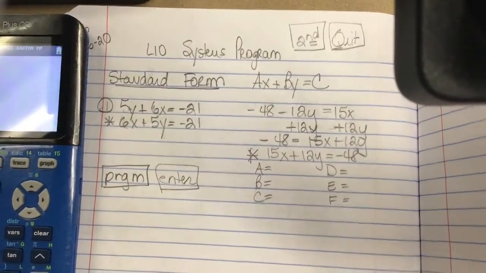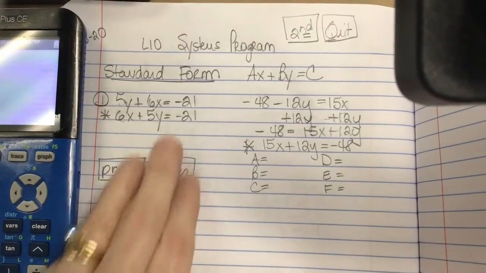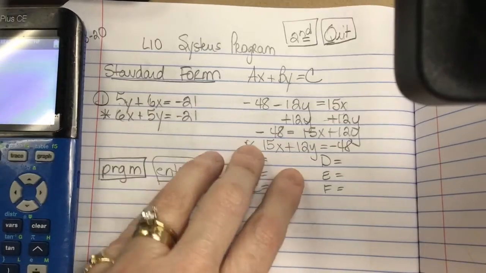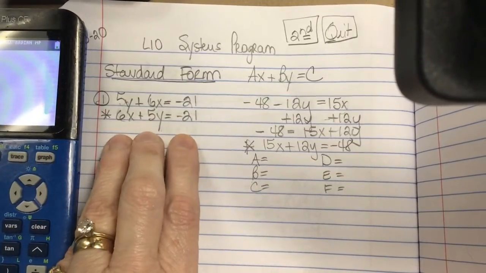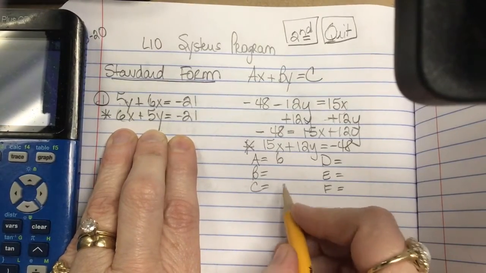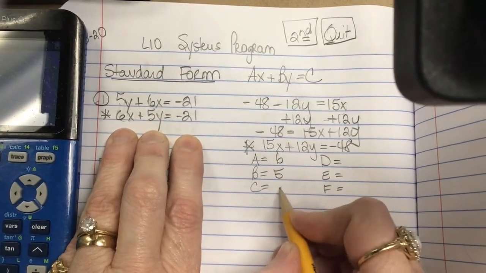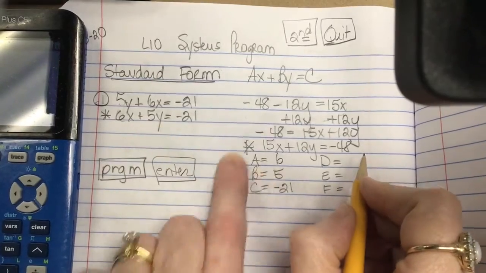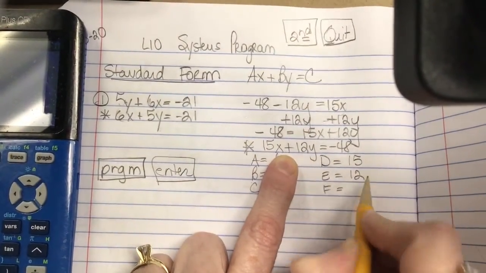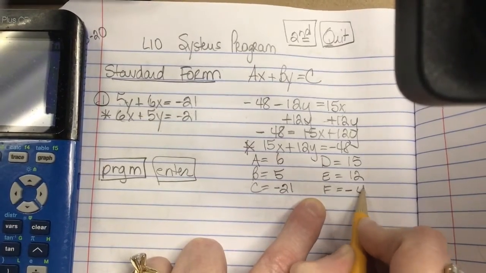Now, what they're asking for is the coefficients of those equations, of the x and the y and the constant. Doesn't matter which one you start with. I'm going to start with this one. So, A would be my 6. Write it first, then we'll type it. B is your 5. C is your negative 21. And then D is, where are we? Here we go, 15. And E is going to be our 12. And F is going to be your negative 48.